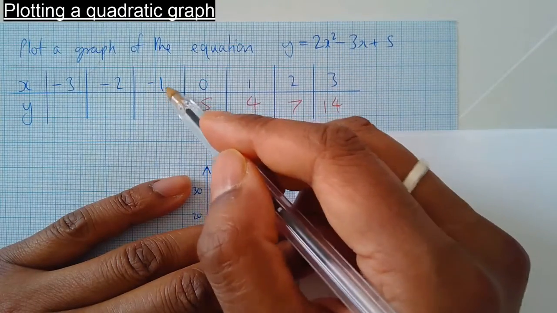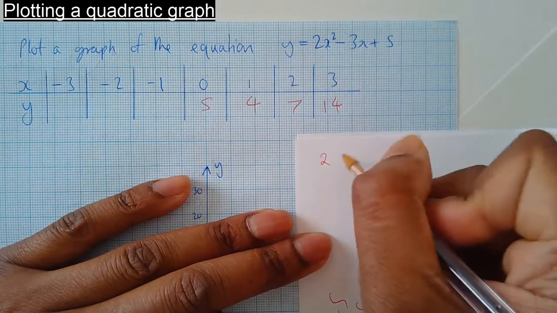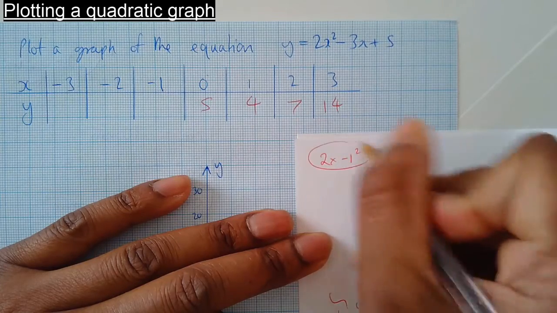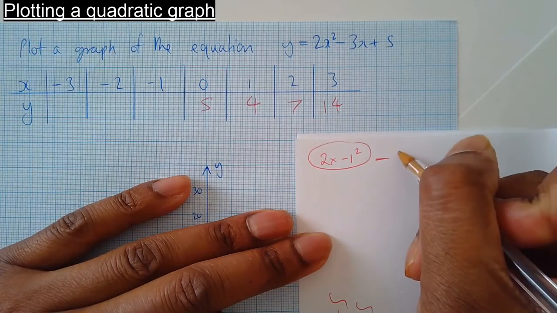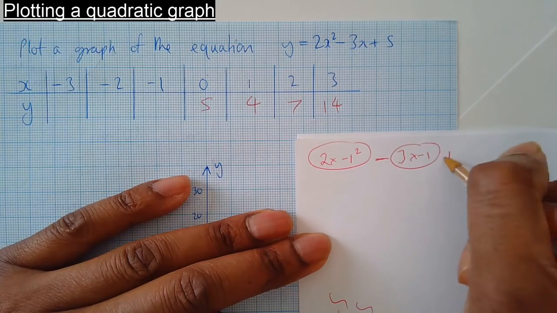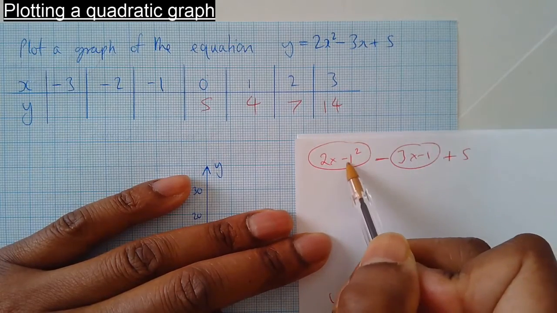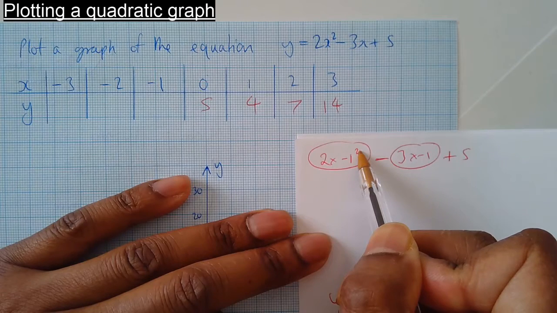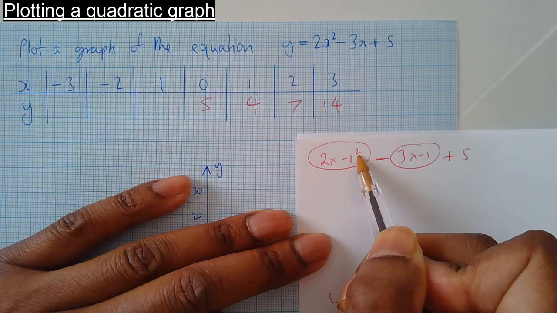Replace the x's with negative 1. Right, negative 1 squared means negative 1 times negative 1. Well, when you multiply two negatives, it makes a positive.